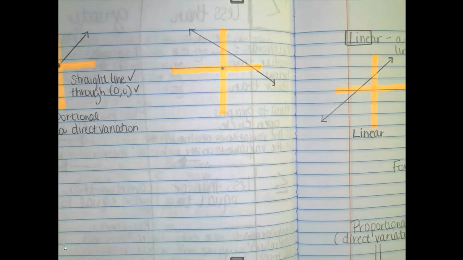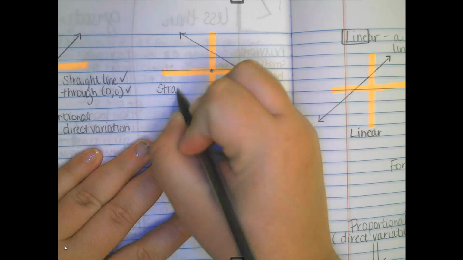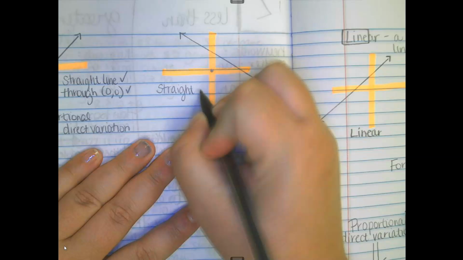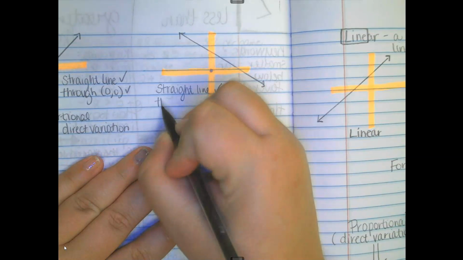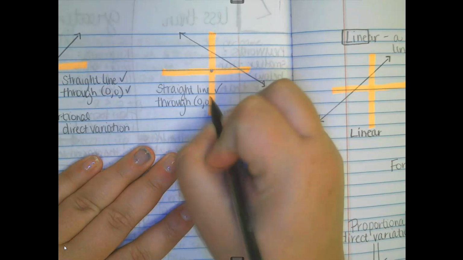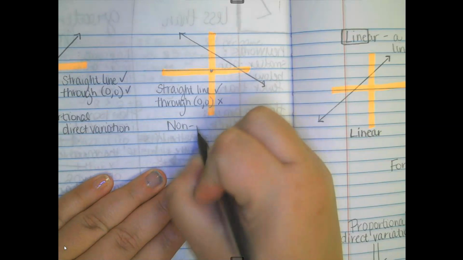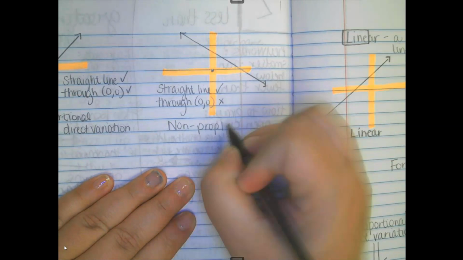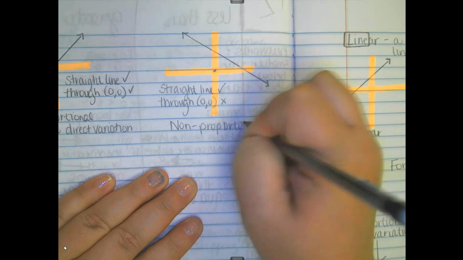Alright, so let's look. Is it a straight line? Yes, it is a straight line. So that's good. Does it go through the origin? No. So that tells me it is non-proportional. All of a sudden couldn't spell.